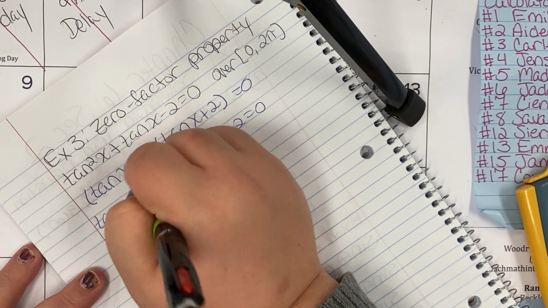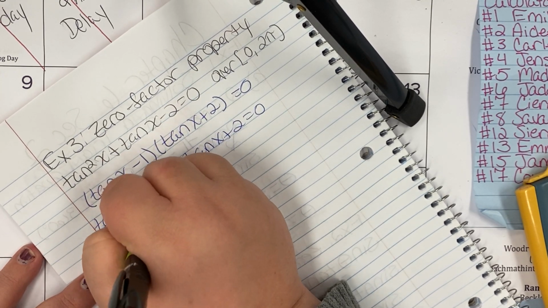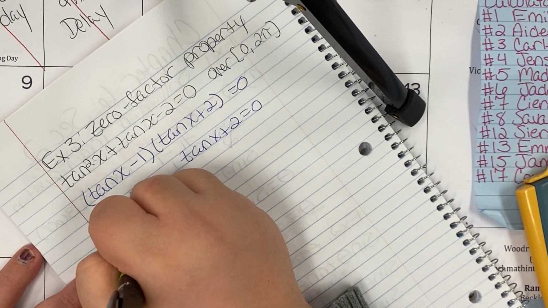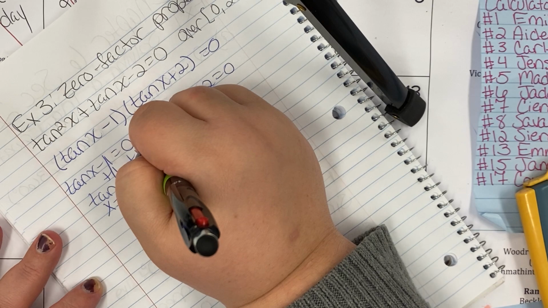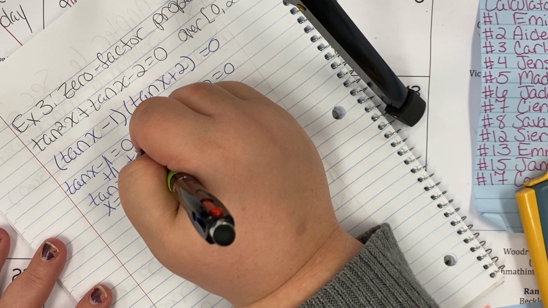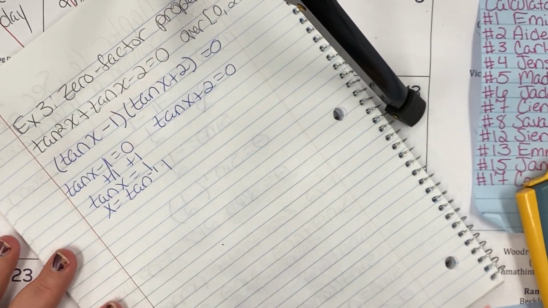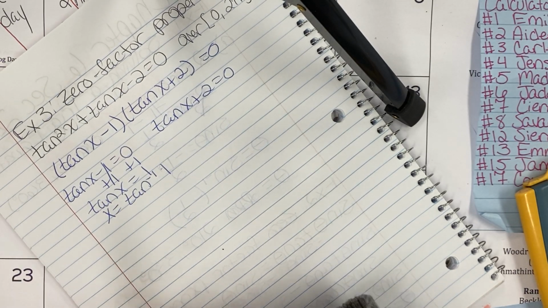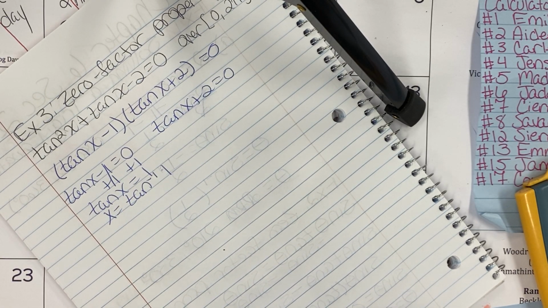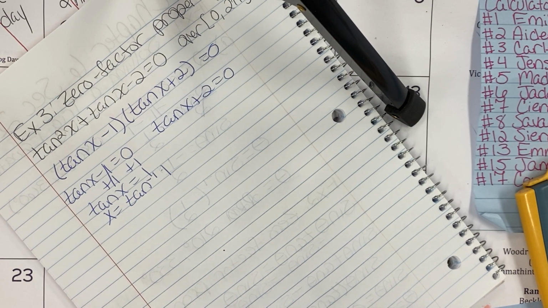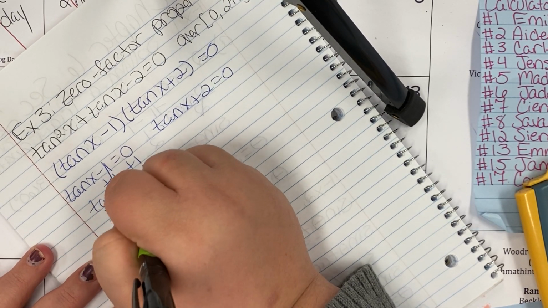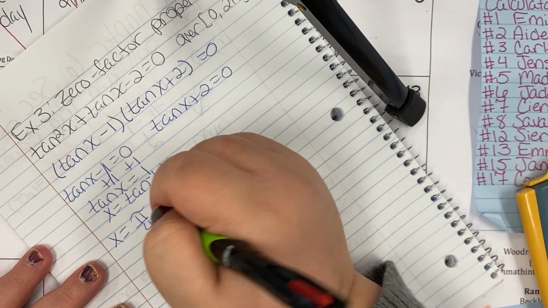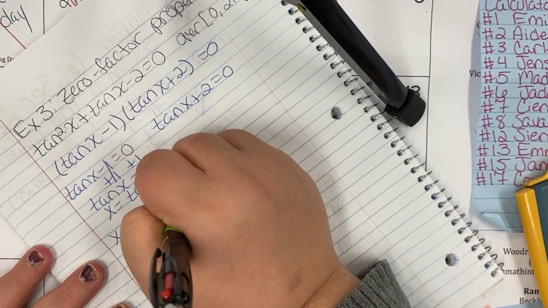Going to add 1 to both sides. Tangent x is going to equal 1. X is going to equal the inverse tangent of 1. So again, where is tangent 1? That is at 45 degrees and 225 degrees. With those radian values, x is going to equal pi over 4 and 5 pi over 4.